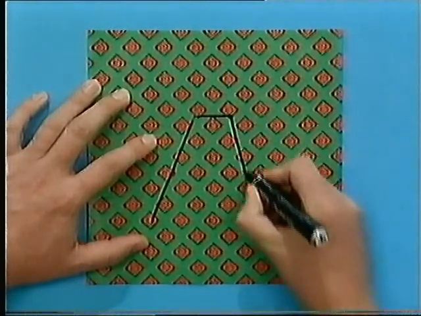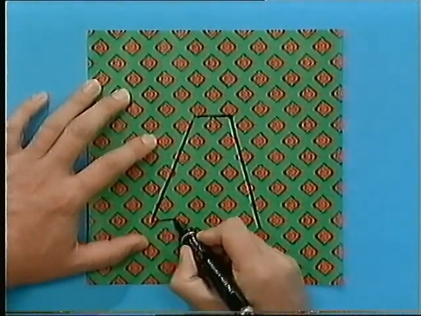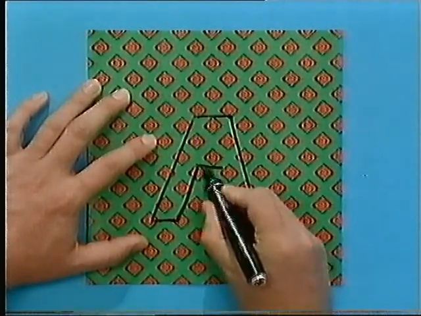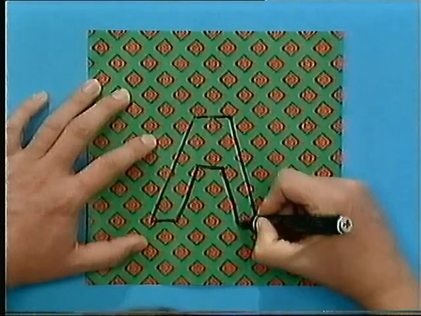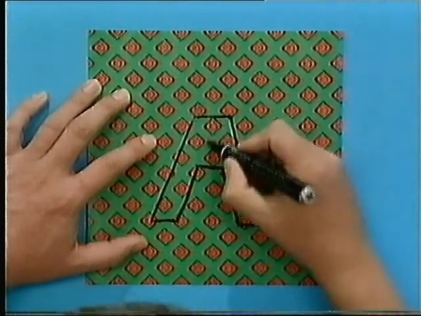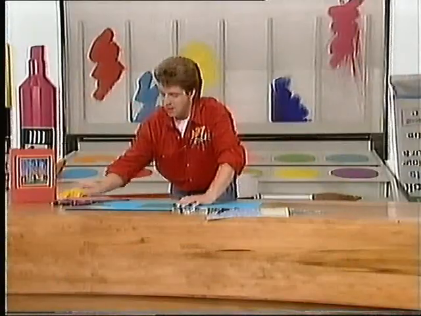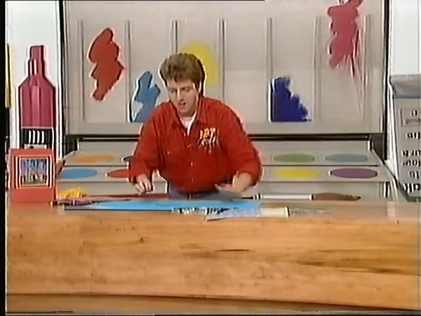Now, you could do any letter you like. You could do your initial. I'm just going to do A for heart attack. Just make it as neat as you can. You can always neaten it up when you're cutting it out. There it is. That's my letter. And then cut it out, and you have something that looks like that.